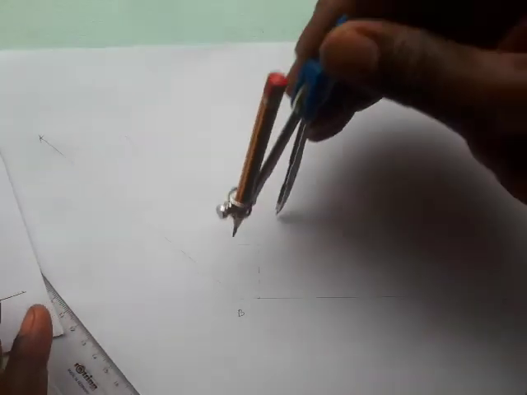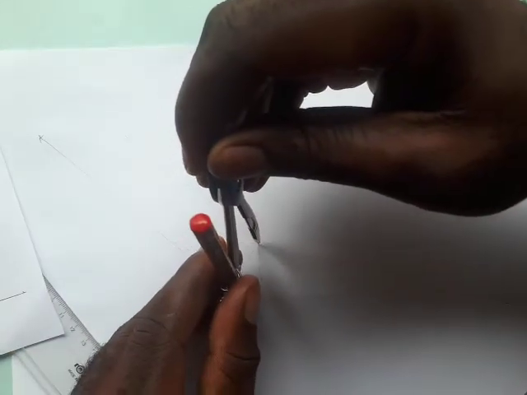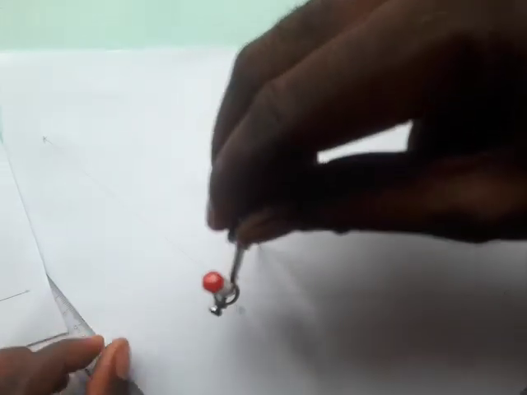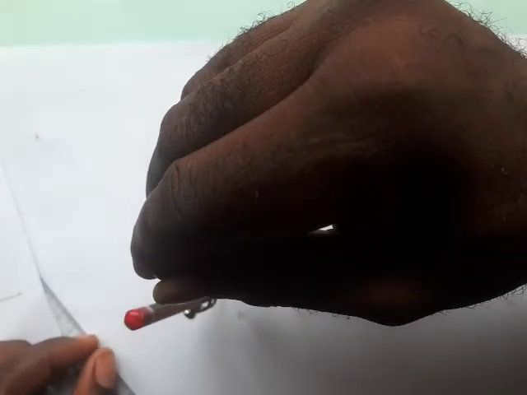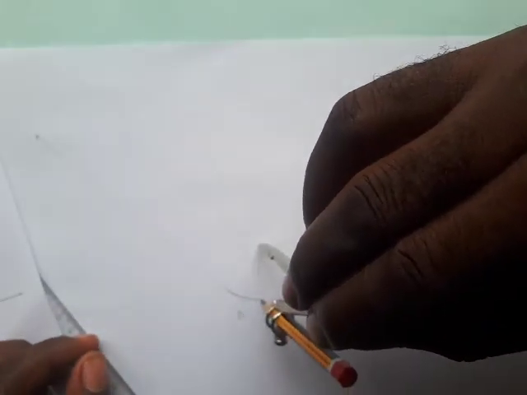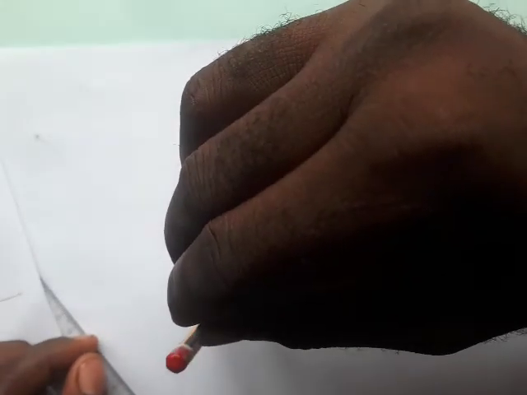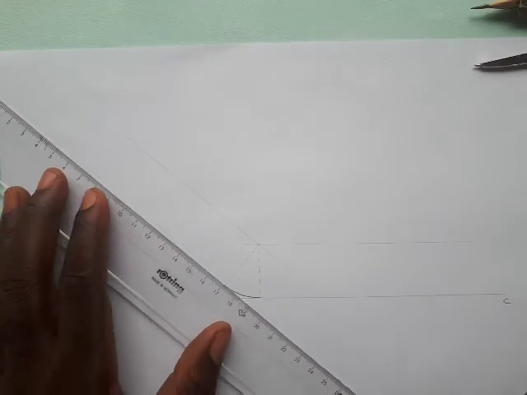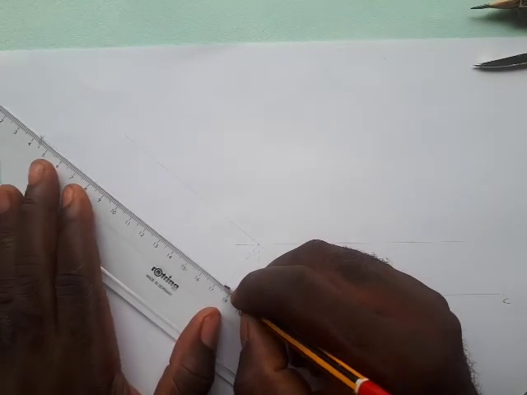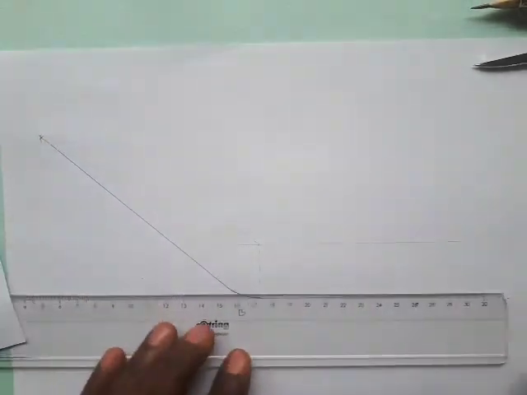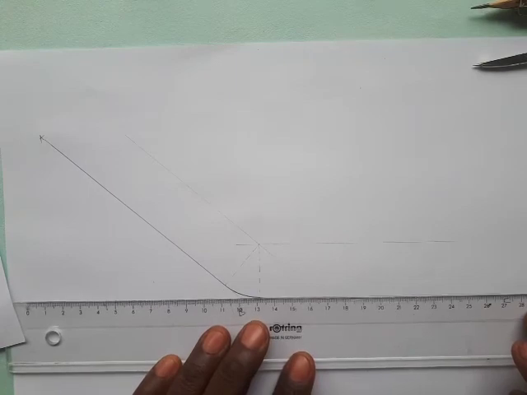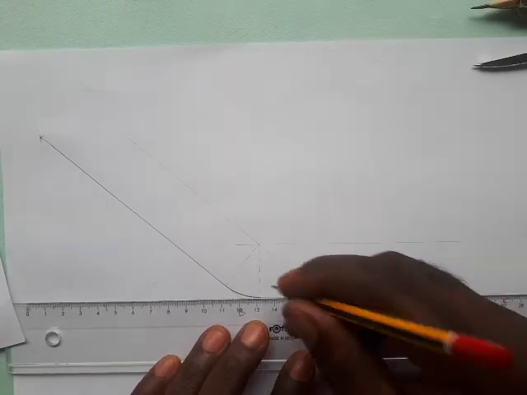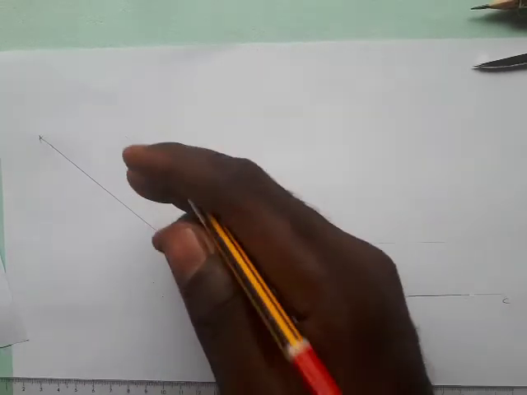I hope you can see that clearly. Needle here, you stretch here, and you draw the arc starting from here, and you stop there. I hope that's clear. Yes. So what you do next is you extend the lines from here to that direction, and from here to this direction, and that's it.